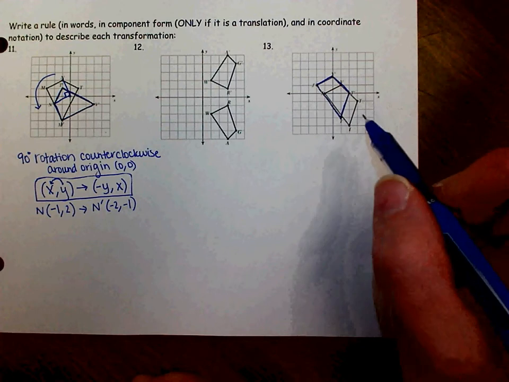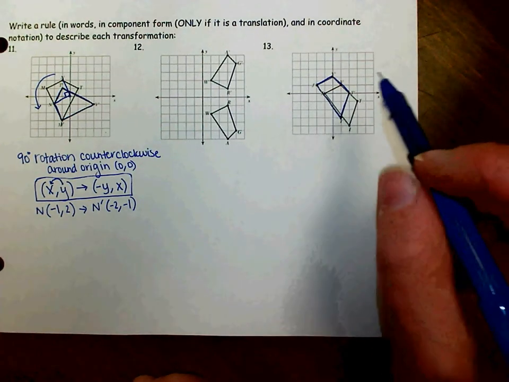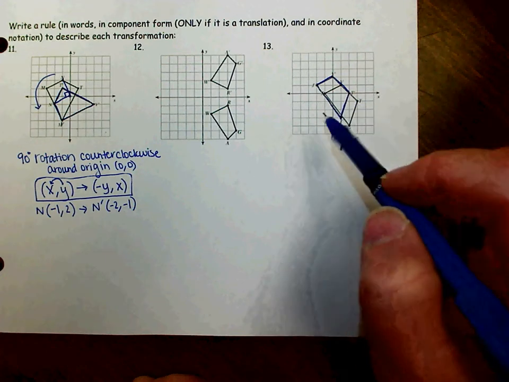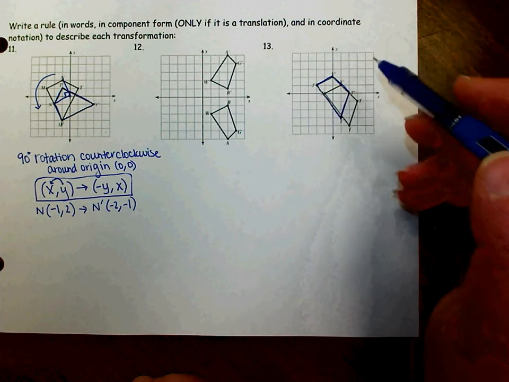So remember, the first thing I always look for is, is it a translation? That's the easiest transformation. It's just a slide. It's just left to right movement, up and down movement, or a combination of the two.